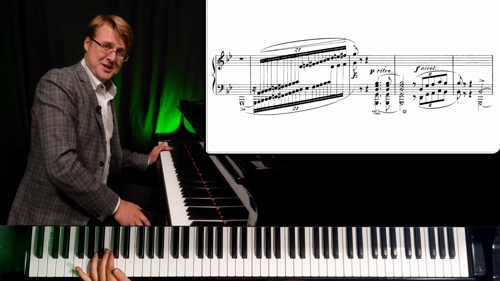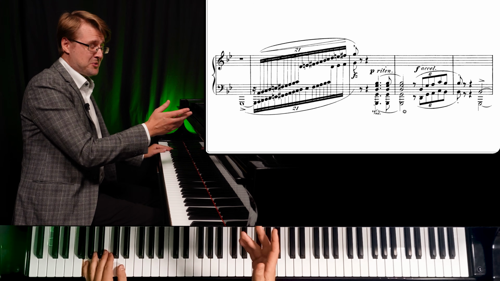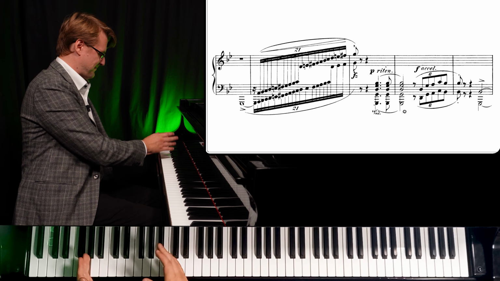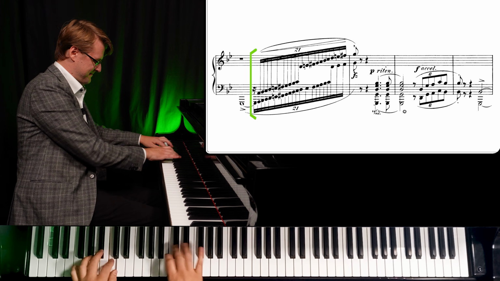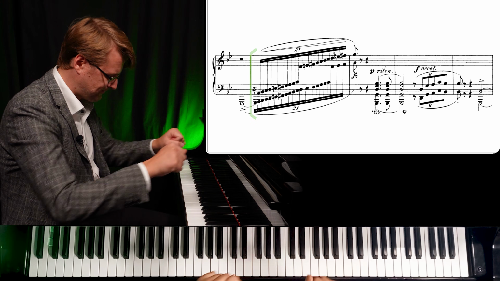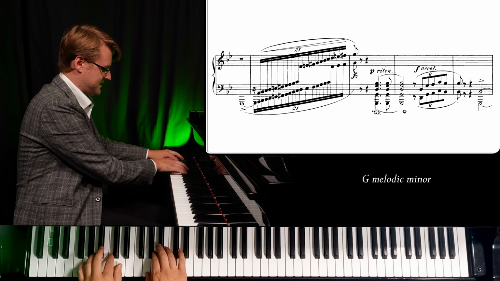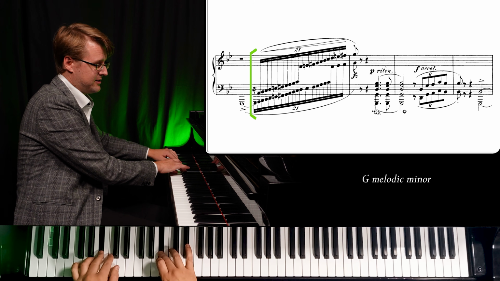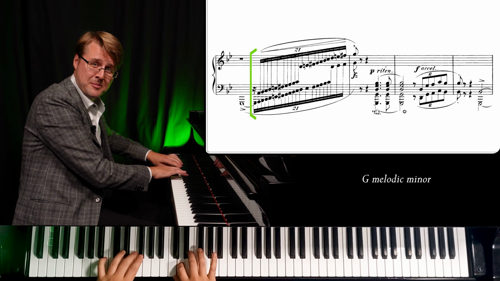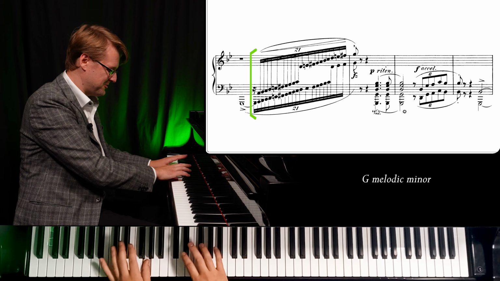So now we get the dreaded parallel scales. The first one is not that hard because it's parallel octaves. So it's a G minor melodic scale. So it's minor with a minor third and then major when you reach the top.